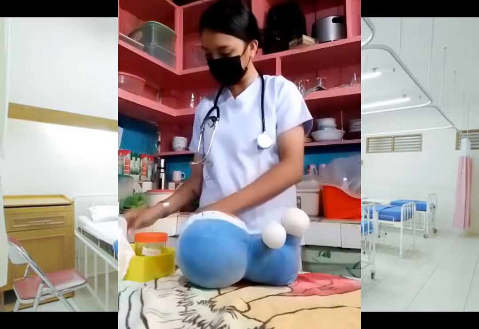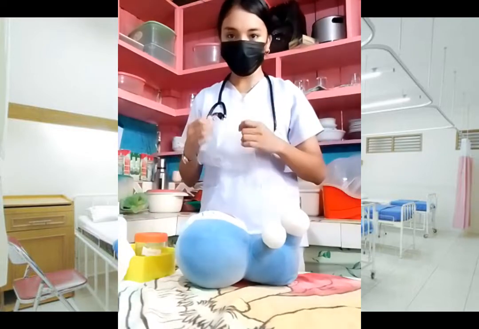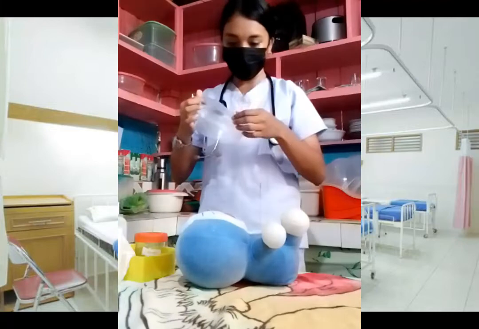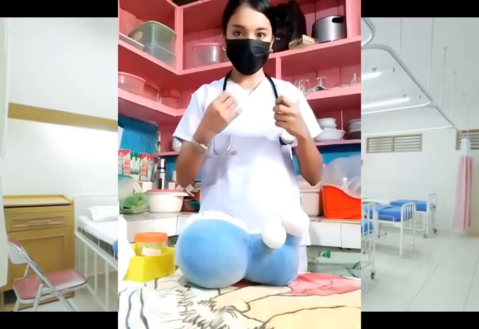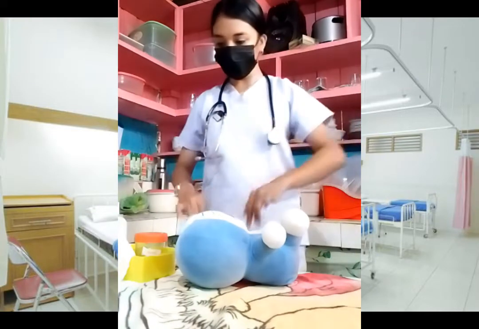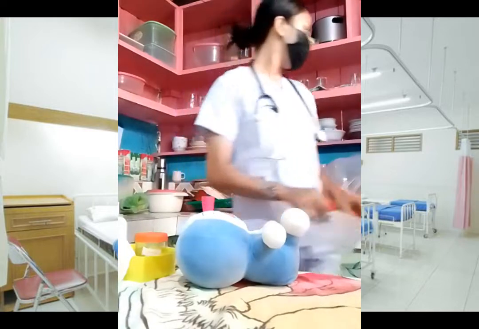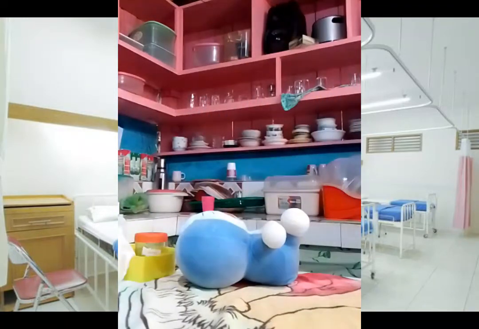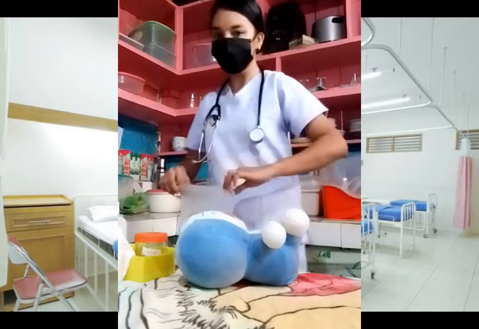For the evaluation, evaluate the urine specimen obtained and evaluate whether the laboratory requisition is filled out completely. For documentation, record the method used to obtain the specimen, record the amount and color of the specimen, and record the time the specimen was sent to the lab and received by the lab technician.